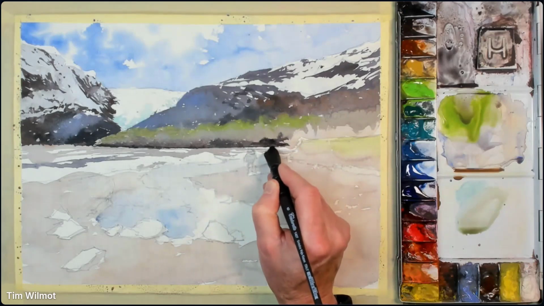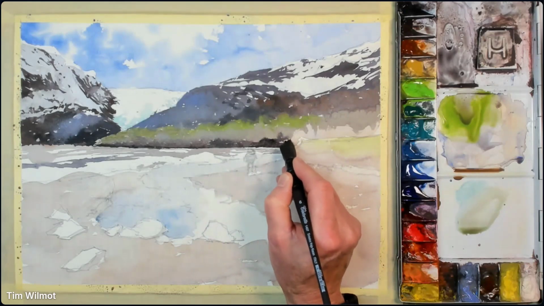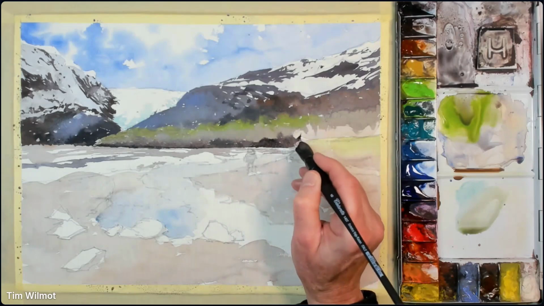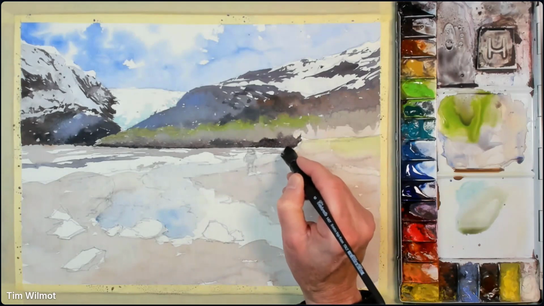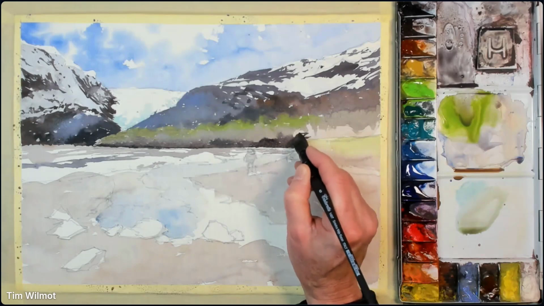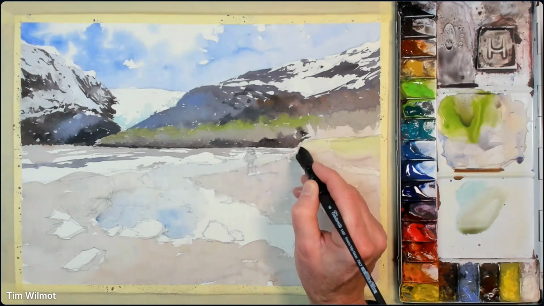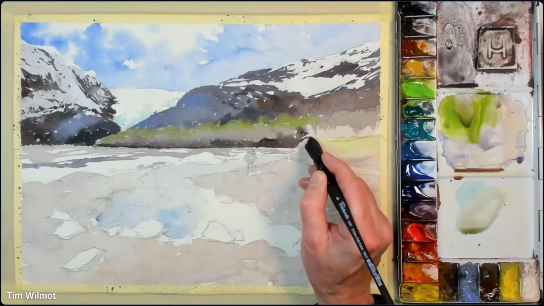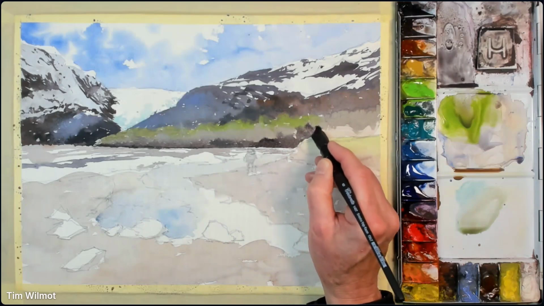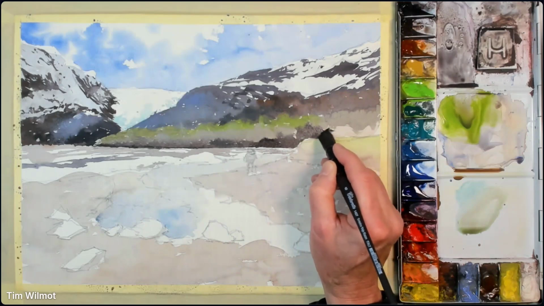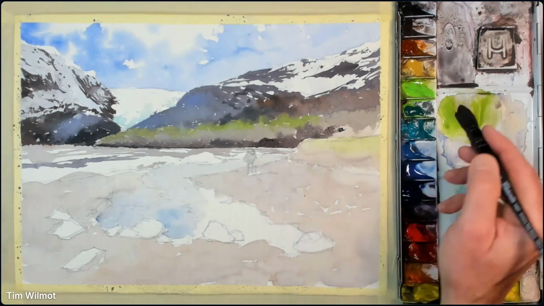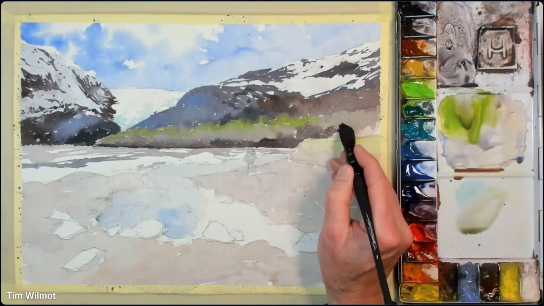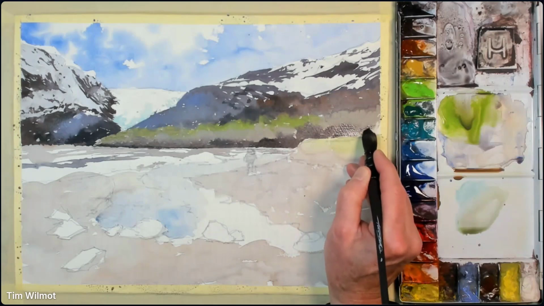Over to the bank and a little bit of light on the edge of that bank where it's catching the sunlight, and then over to the right hand side.